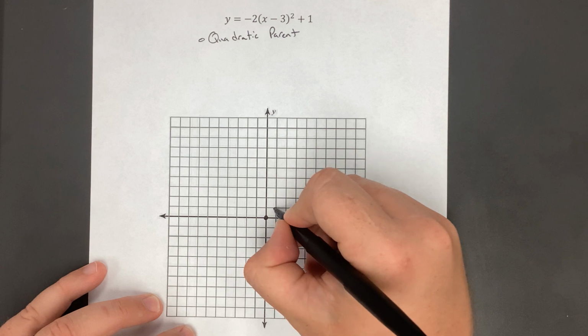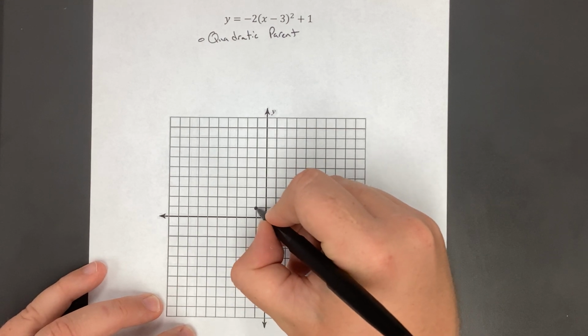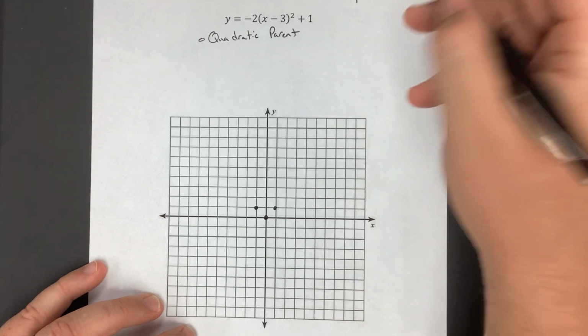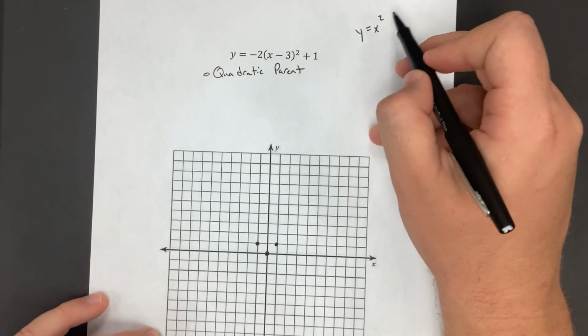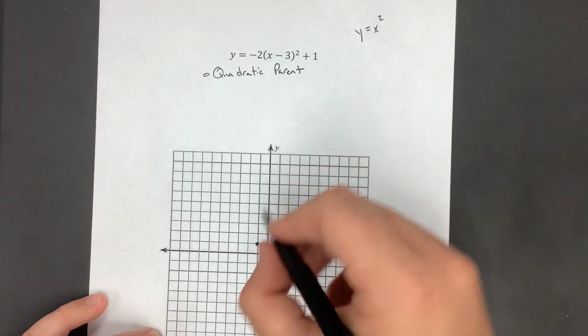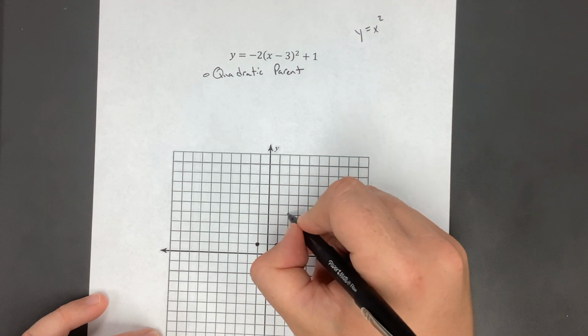Our quadratic parent function looks like this, where we have our vertex at 0, 0, and then we have a point at 1, 1, and negative 1, 1, because whatever our x value is, when we think about that parent function, y equals x squared. If x is 1, 1 squared is going to be 1. If we have 2 for x, well, 2 squared is going to be 4. 4 right here.